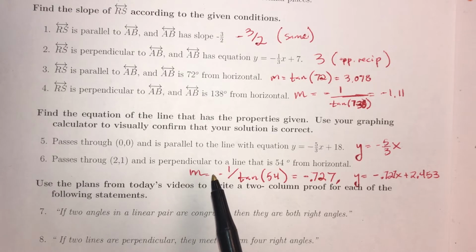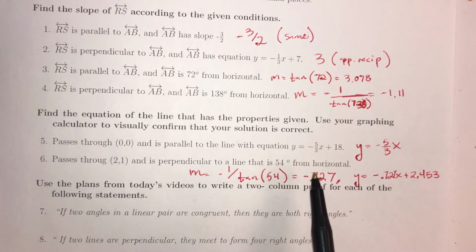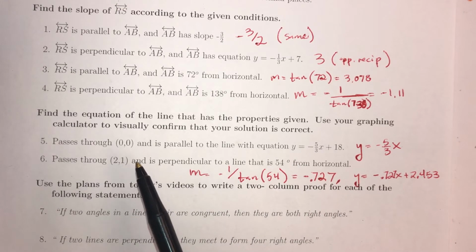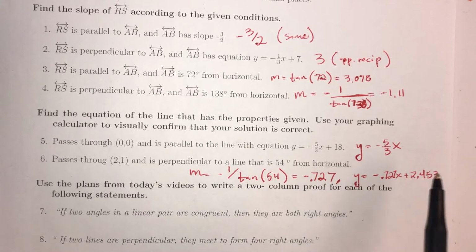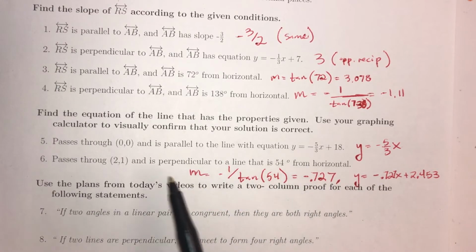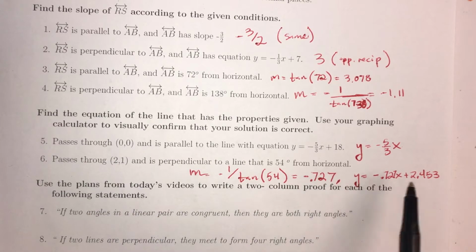But it's the opposite reciprocal, so it's -1 over tangent 54. That gives us -0.727. Then if we plug into y equals mx plus b, with m equal to that value, and x and y equal to 2 and 1, and solve for b, we get 2.453.